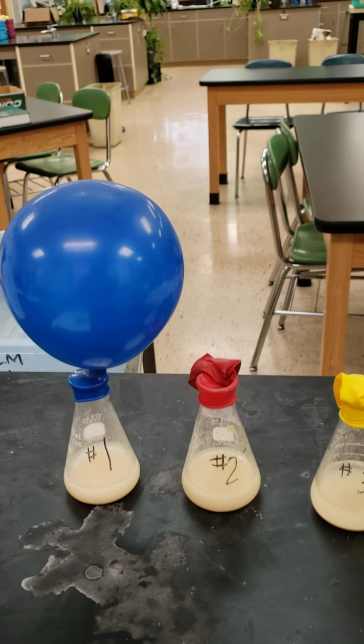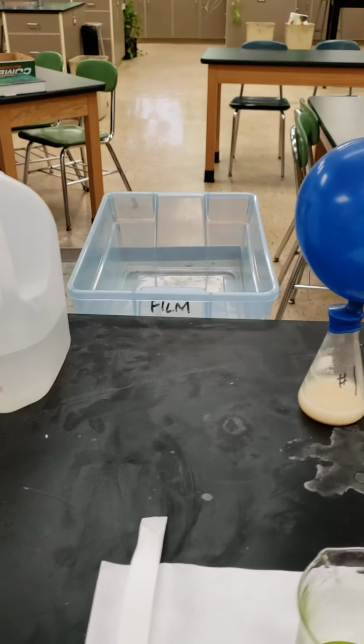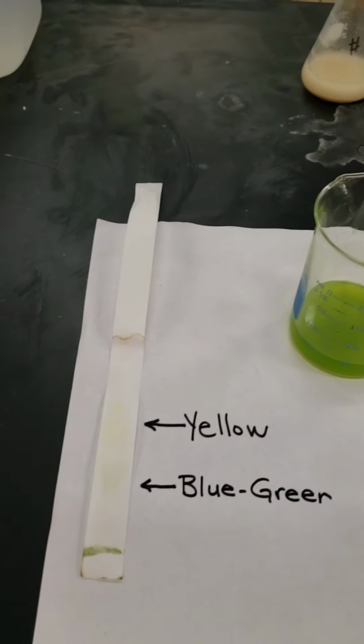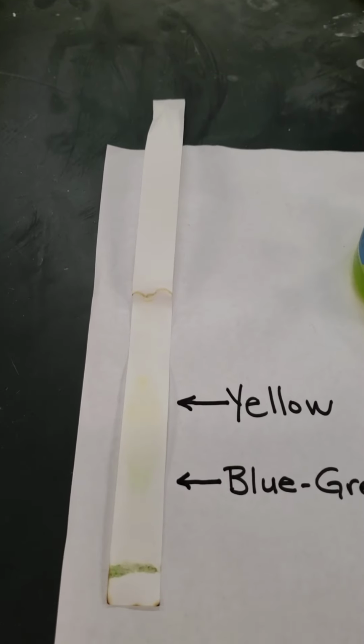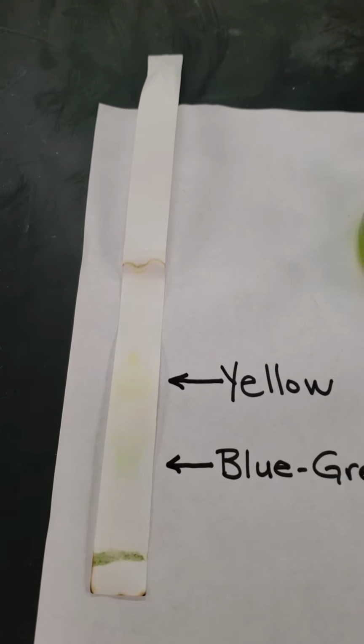But in the meantime, I also did the chromatography.